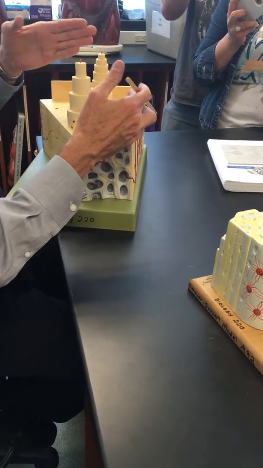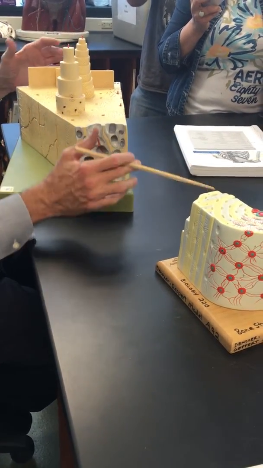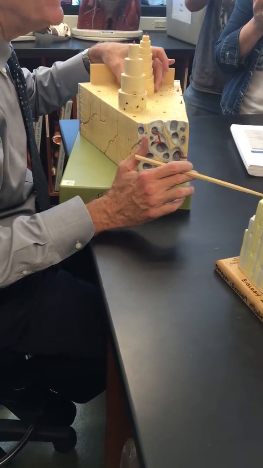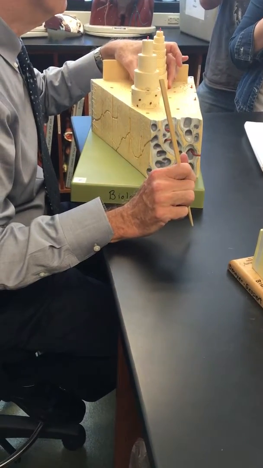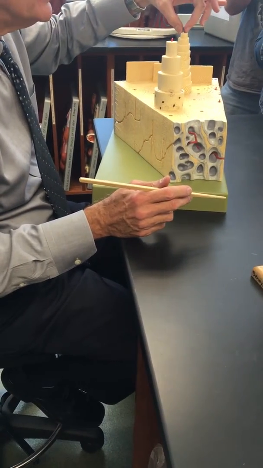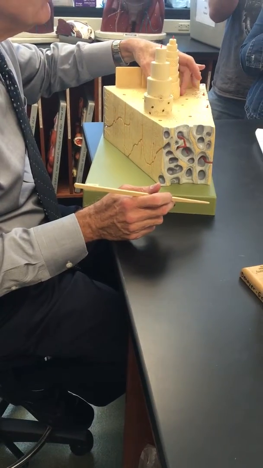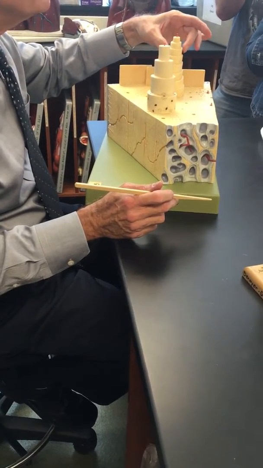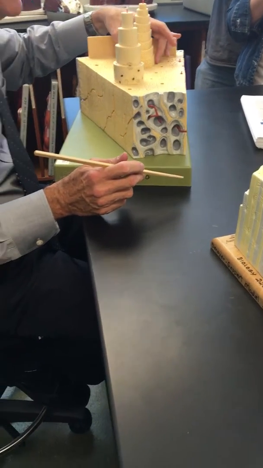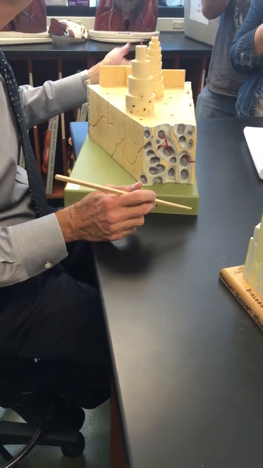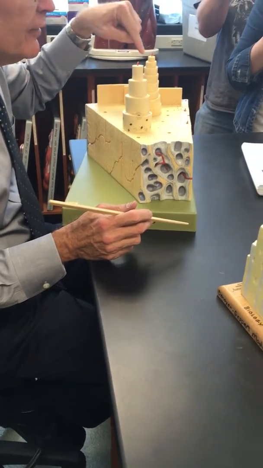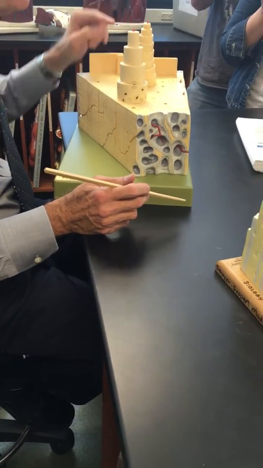Then, as you go deeper inside the compact bone, the layers form cylinders. A cylinder of compact bone is called an osteon. This particular osteon has been pulled out like a telescope. You can see it consists of 1, 2, 3, 4, 5, 6, 7, 8 layers, or lamellae. What are the layers of an osteon called? Concentric lamellae. So there are 8 concentric lamellae forming this particular osteon.